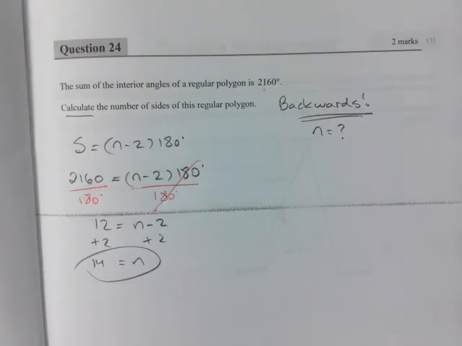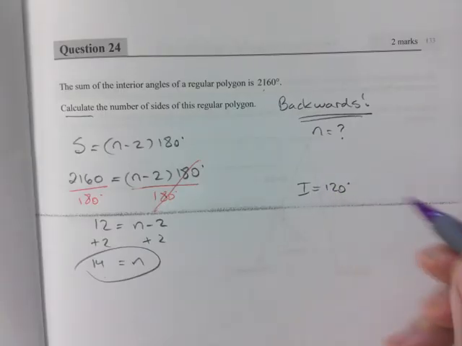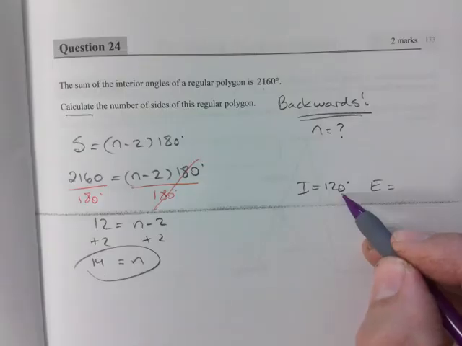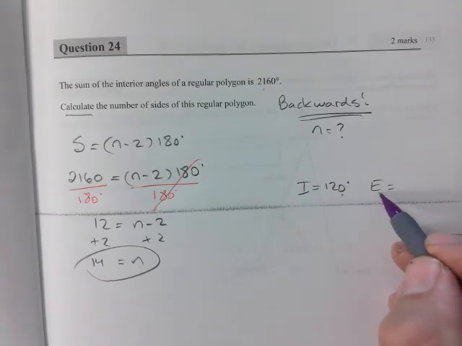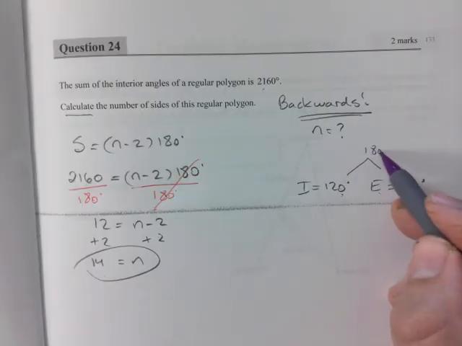If you know that the interior angle is 120, what is the exterior angle of this polygon? Are you paying attention to this one? Interior and exterior angles are always supplementary. So this would be 60 degrees, right? They always add up to 180.